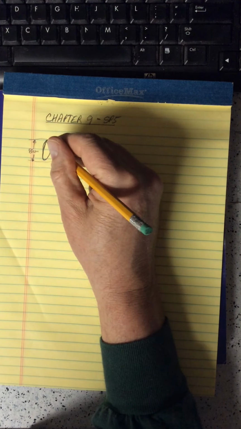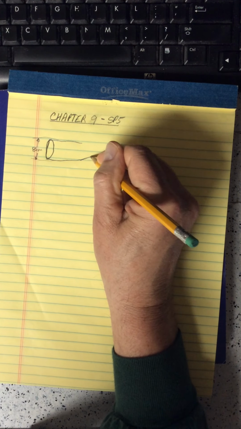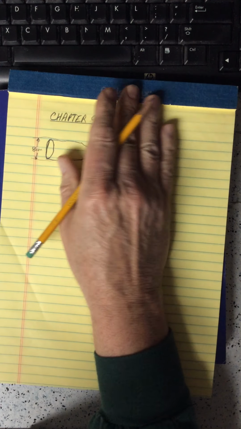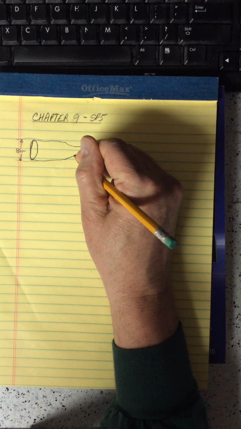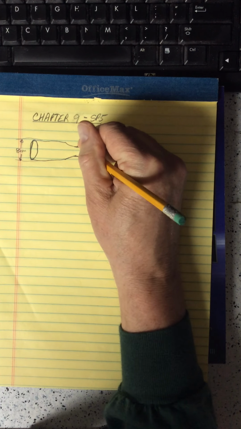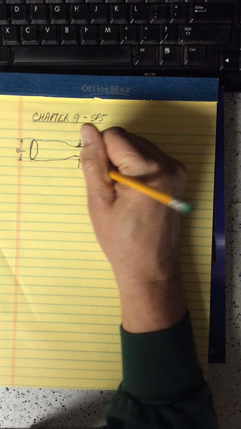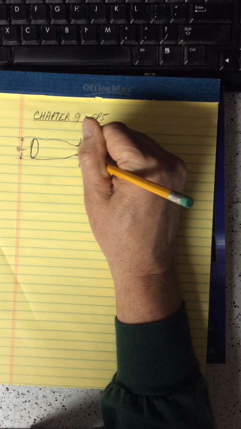It narrows at one point, so it goes on straight, and then it narrows to a diameter of 5 centimeters. It may not be too much to scale, but hopefully you'll be forgiving. And then it continues on.